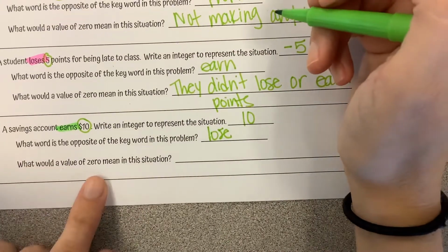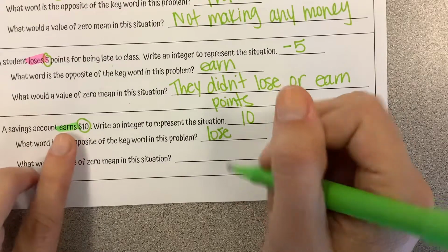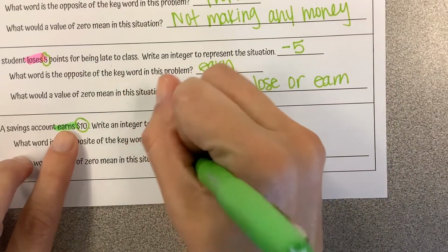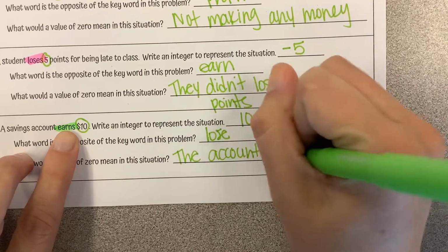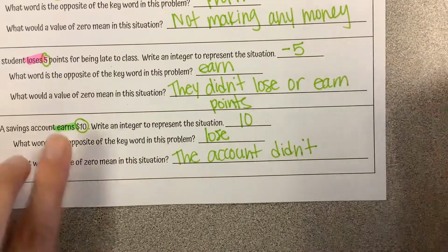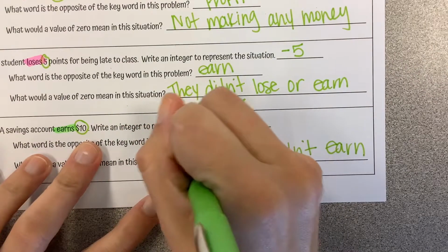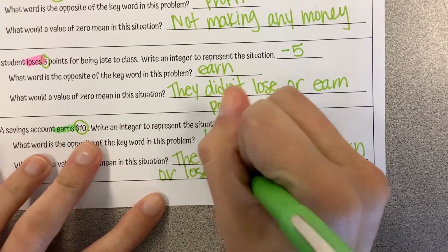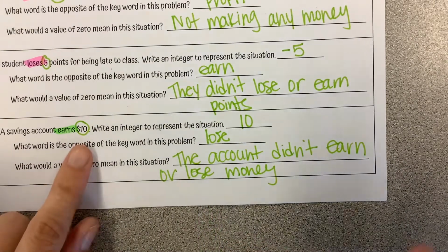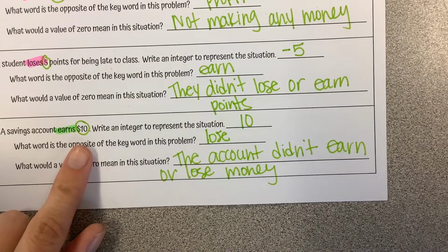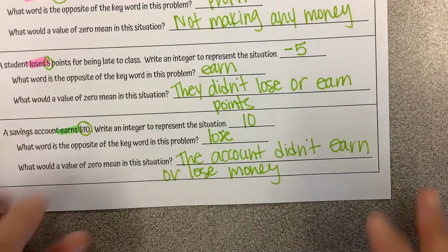So what would 0 mean in this situation? Well, we can just use those opposites. The account didn't earn or lose money. Okay? Or we could just say the account stayed at the same value, right? It didn't go up or down. A couple different ways that you could say it.